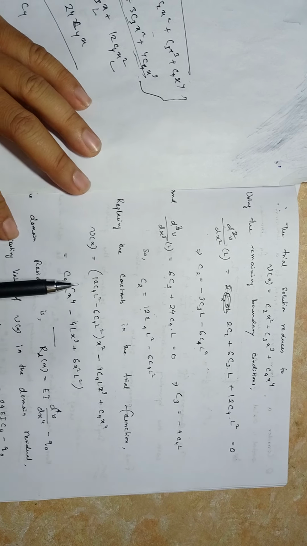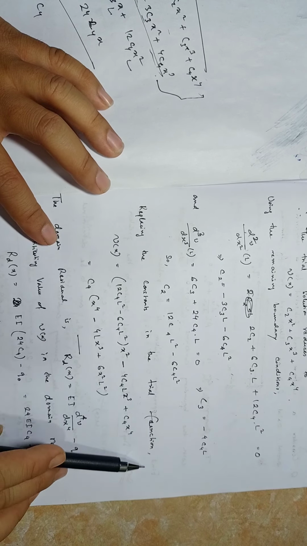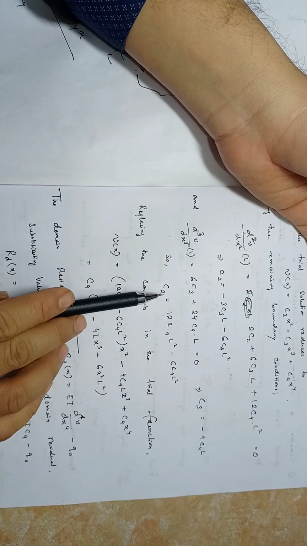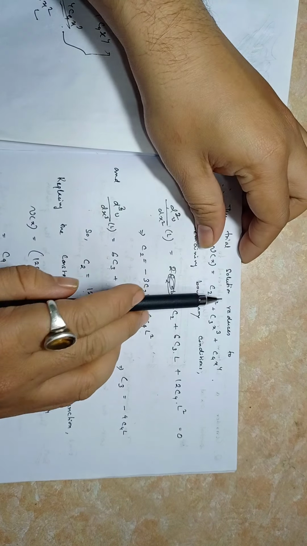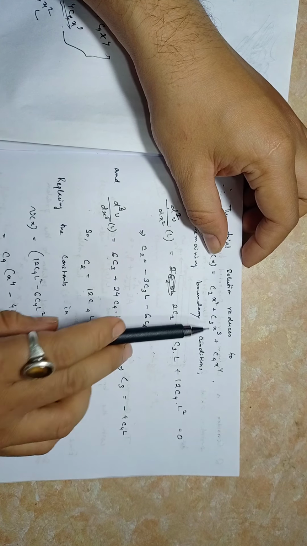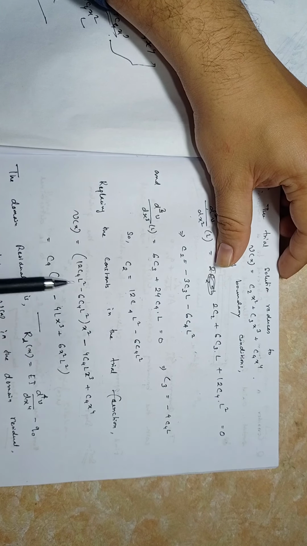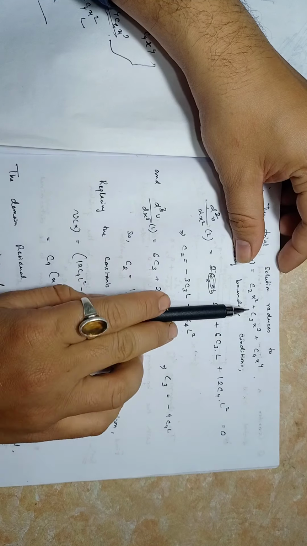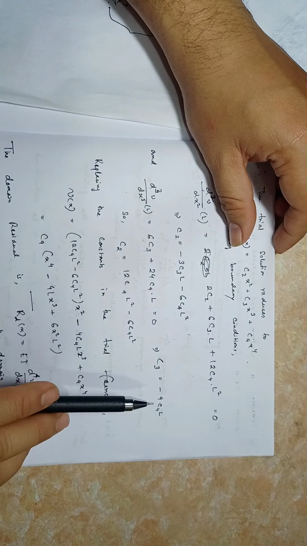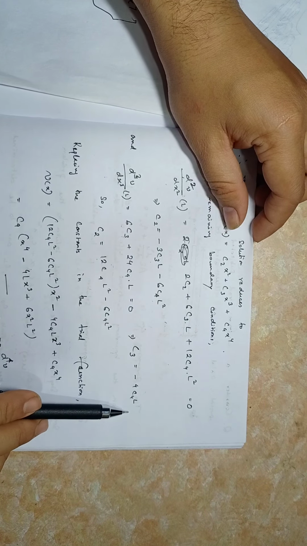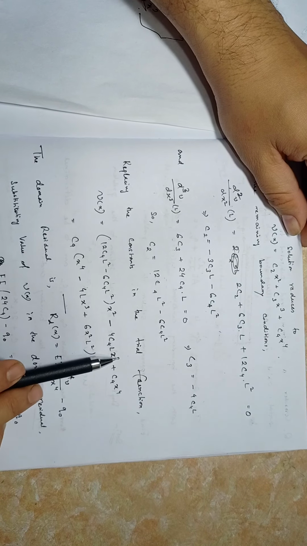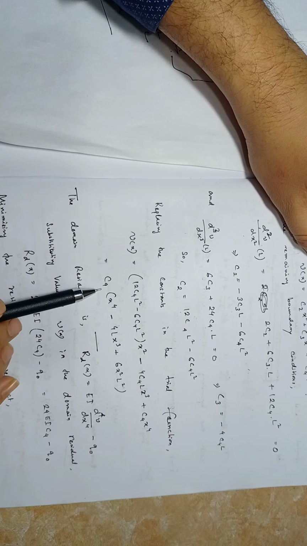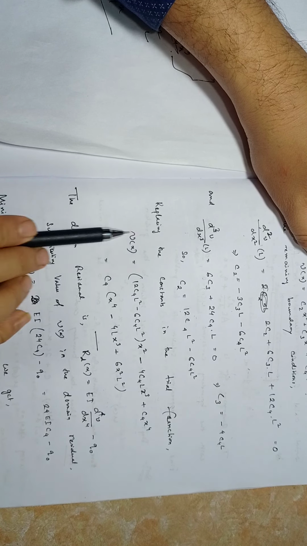So replacing the constants in this trial function, you replace this c2, and c3 is minus 4 c4 L, and c4. So c2 into x square plus c3 into x cube plus c4 x to the power 4, and when you take c4 common, this is the expression we get.